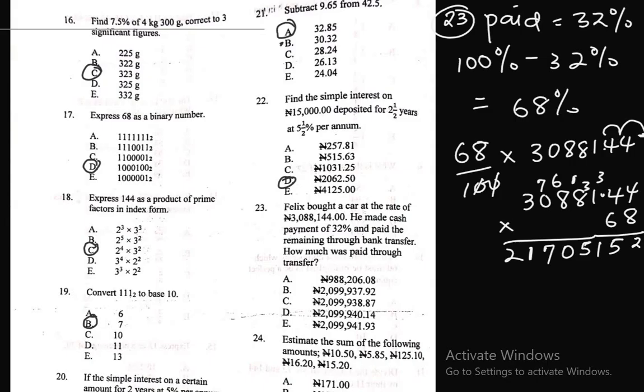6 times 4. Let me clean what we have on top so it doesn't mistake you. So 6 times 4, 24. 4, put your 2 here. 6 times 4, 24 plus 2, 26. 6, put your 2 here. 6 times 1, 6 plus 2, 8. 6 times 8, 48. 8 carry 4. 6 times 8, 48 plus 4, 52. 2, put 5 here. 6 times 0, 0 plus 5, 5. 6 times 3, 18.